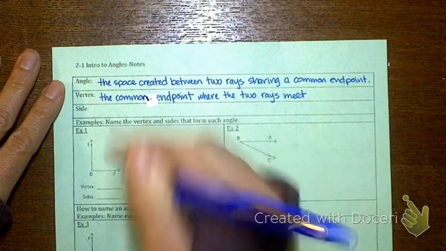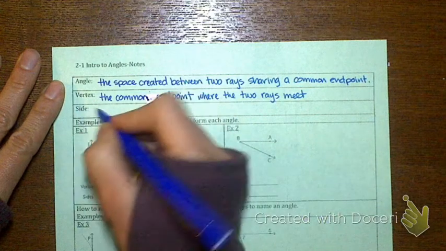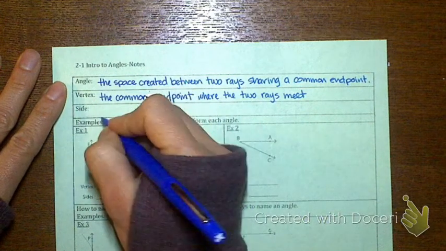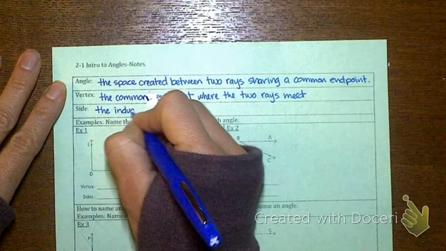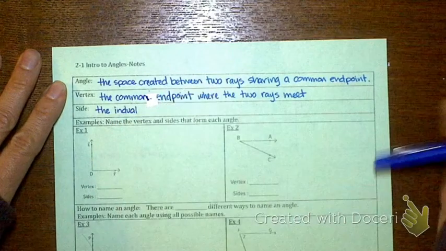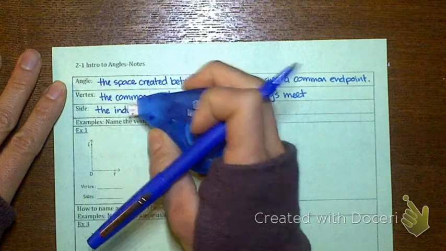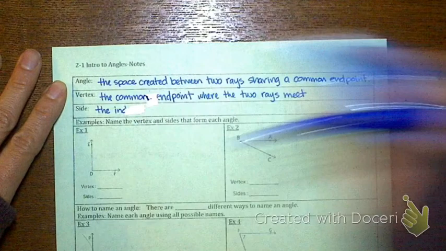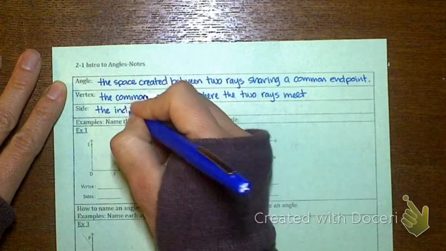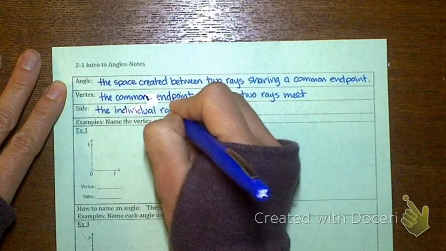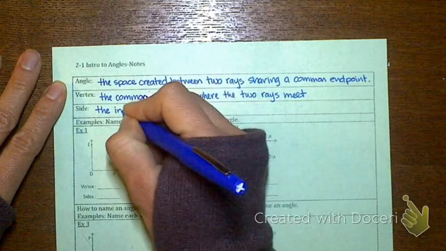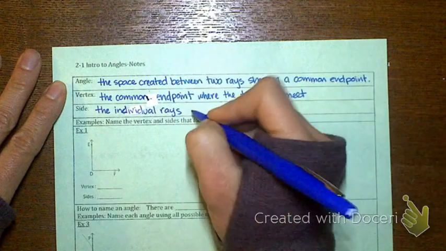Okay, and the last part of an angle is the side. The sides are the individual rays composing the angle.